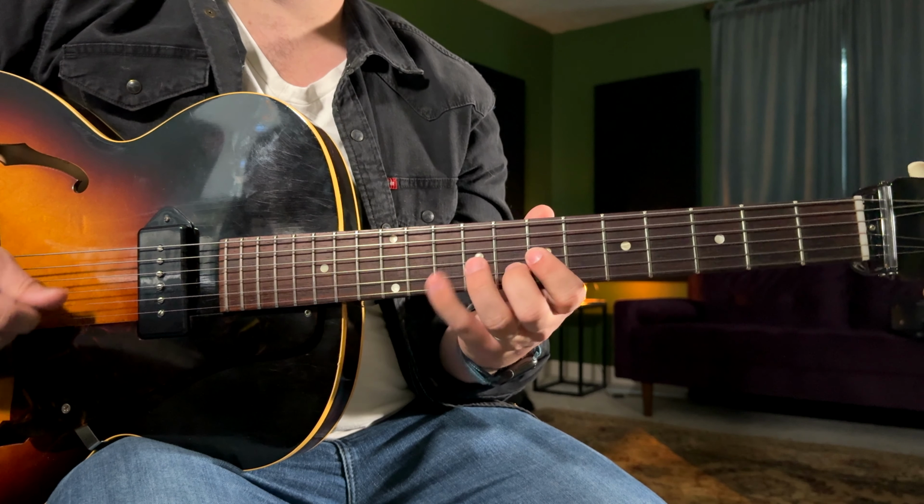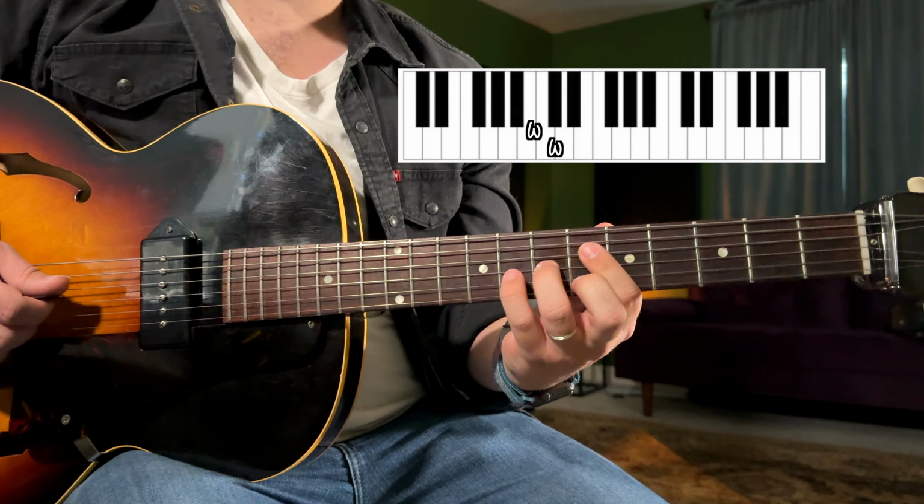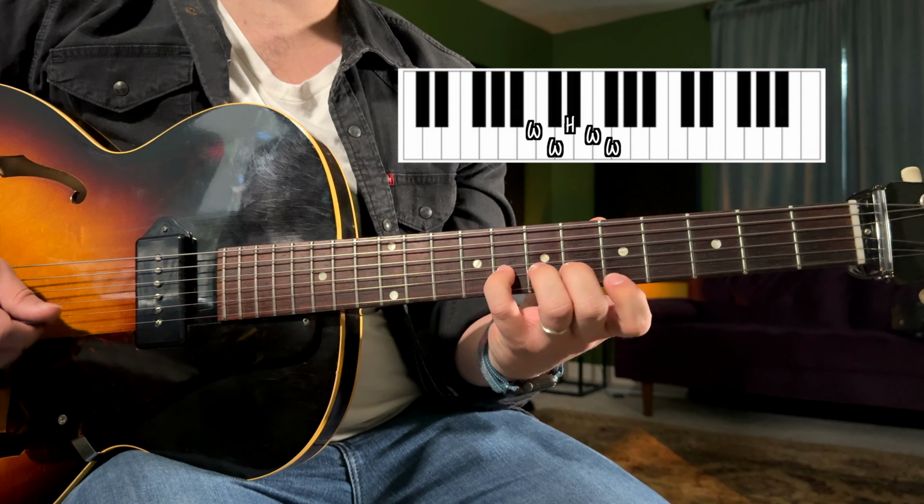And this tells us that even when we're in a different key, like instead of being in C major, if we were to shift down to B flat major, we'd still be looking at whole, whole, half, whole, whole, whole, half.